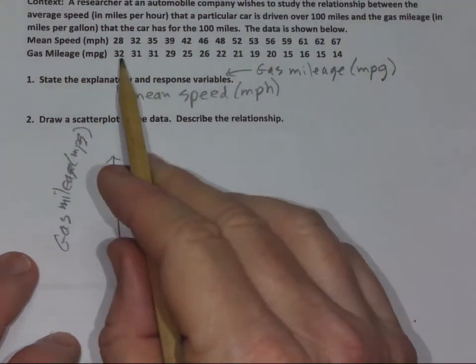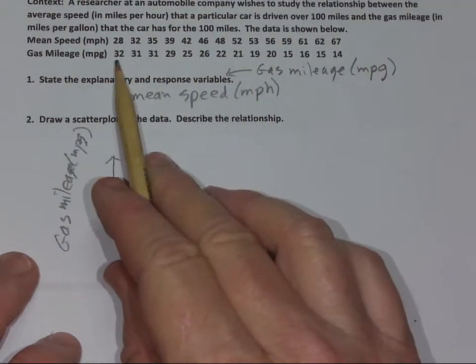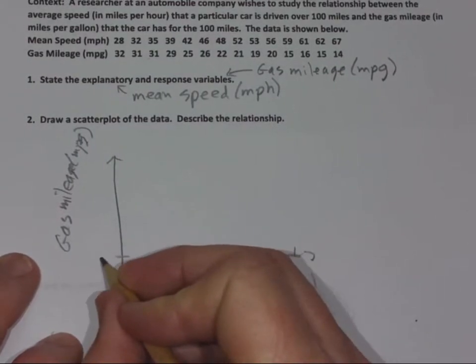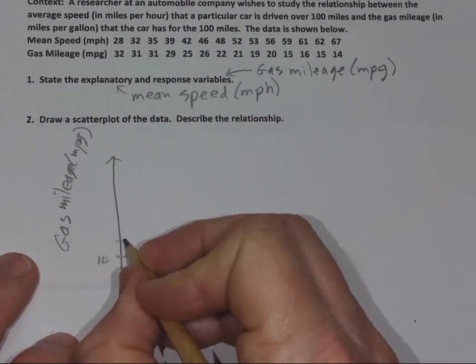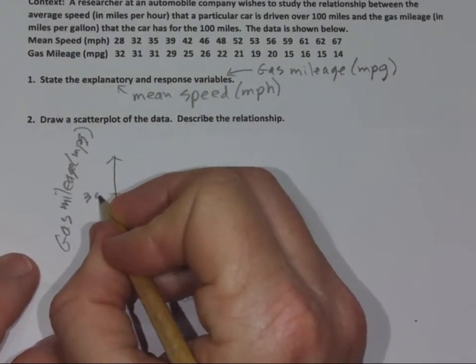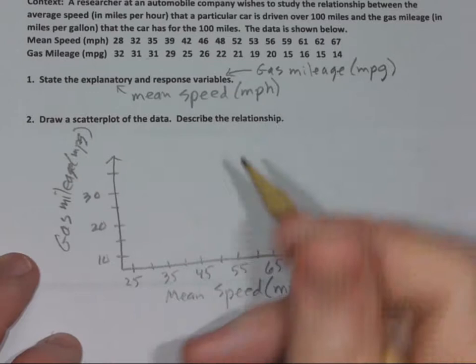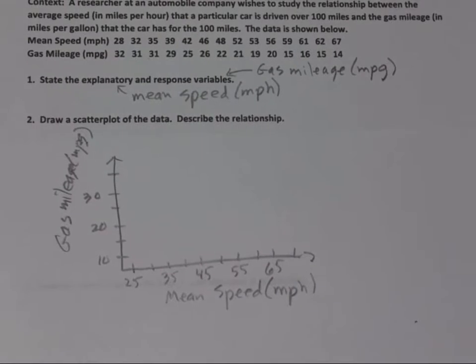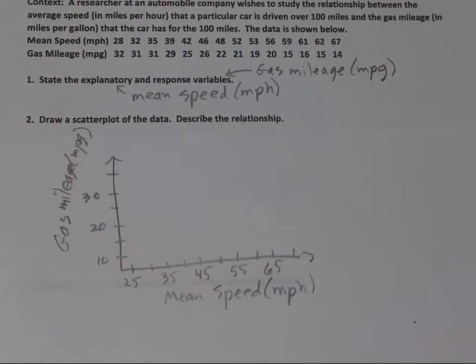And so the gas mileage is going from, let's see, the highest 32, the lowest 14. So if I started at, let's say, 10, then 15, 20, 25, 30, and then 35, that'll take care of it. It doesn't have to be the neatest graph in the world, but it needs to be relatively neat. We just want to, in general, see what's happening with the data and be able to describe the relationship. So it doesn't have to be perfect.